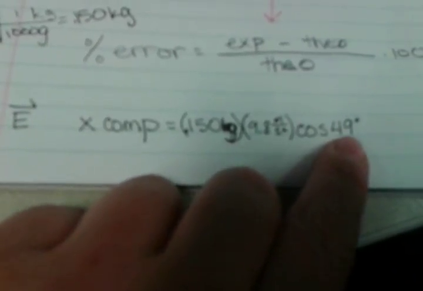Okay, so I did a quick example for you for finding the x component of the equilibrium vector. And so that's going to be your amount of grams converted to kilograms times gravity, which gives you newtons, and that's a vector, times the cosine of 49 degrees. And it's 49 degrees because the equilibrium vector is 49 degrees. So you calculate that, your answer's in newtons, and you can put it in your table.